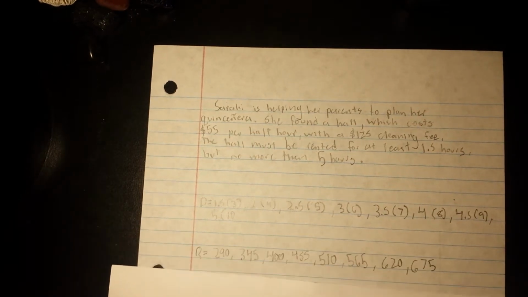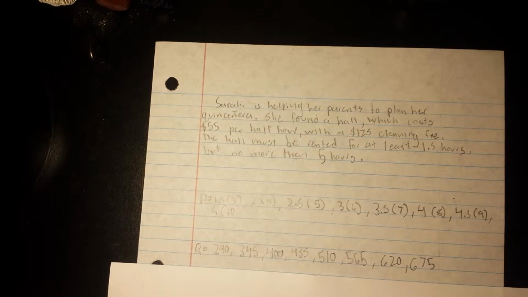And the range of the problem is 290, 345, 400, 455, 510, 565, 620, and 675. These are the final prices of the renting fee and the cleaning fee added together with the increment of time in half hours.